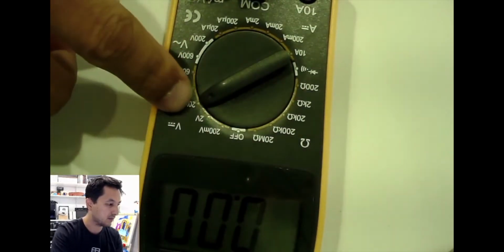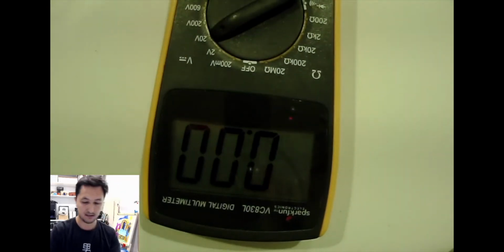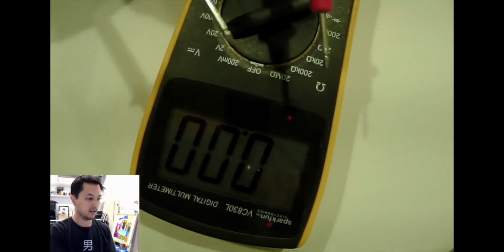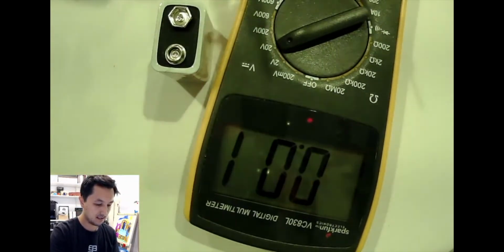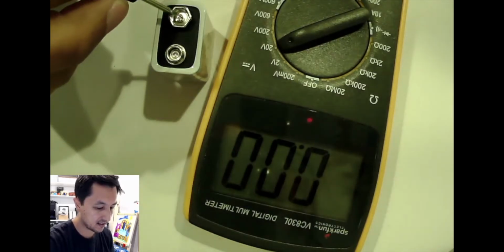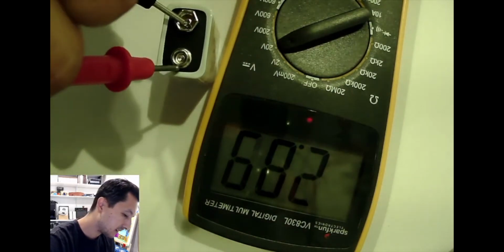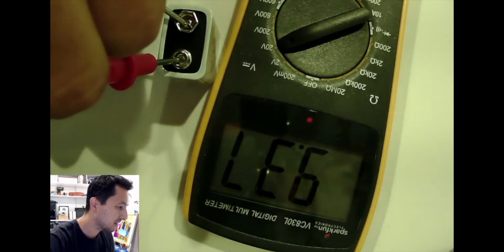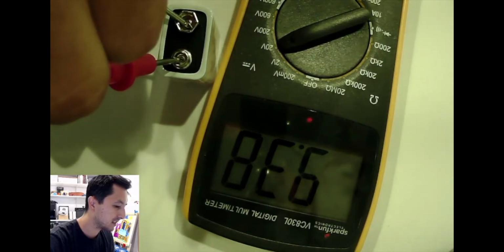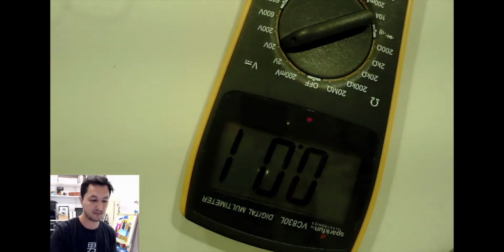So this is set to 20 volts DC. And if I touch the battery, let me see if I can put this on the screen. If I touch the negative side with the black and the positive side with the red, it should say around 9 volts. So it says 9.37 volts. So that is correct. This is a 9-volt battery.